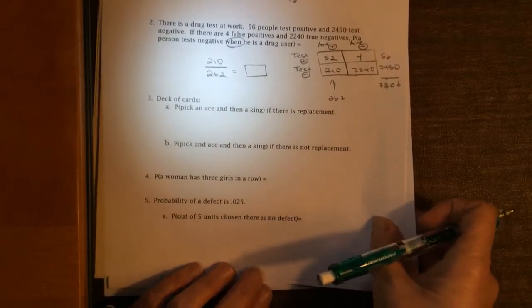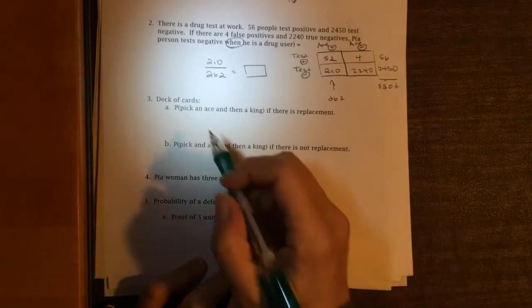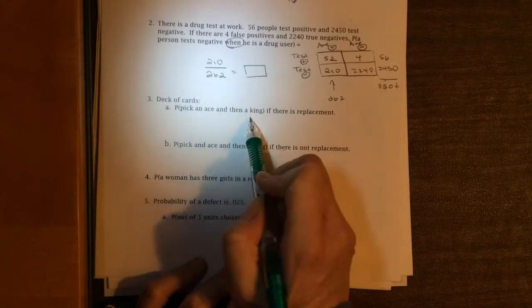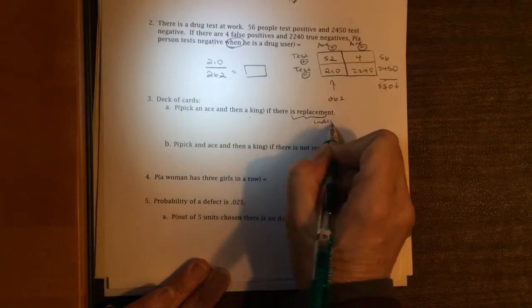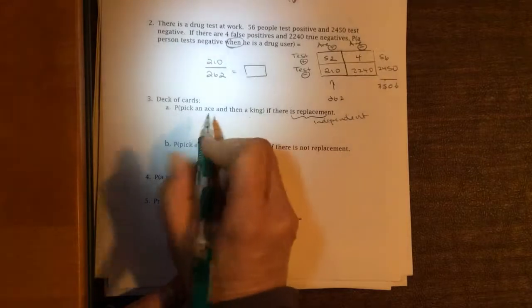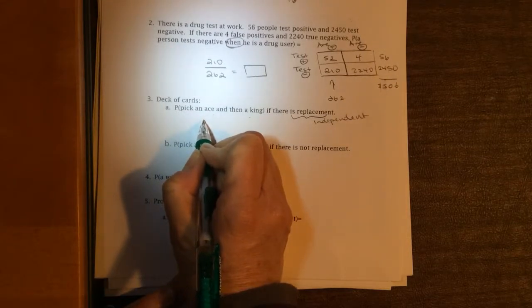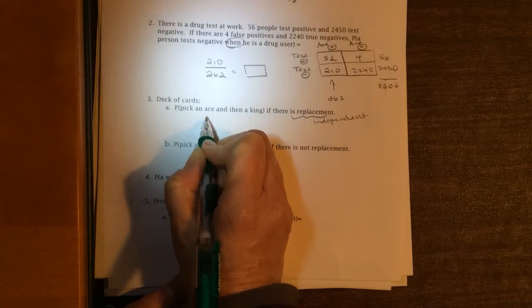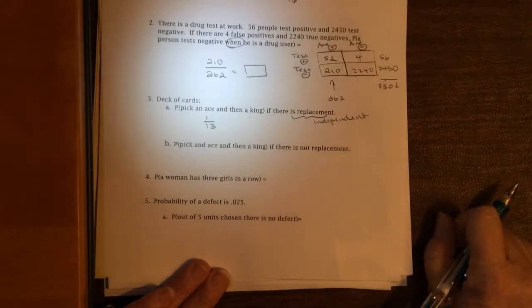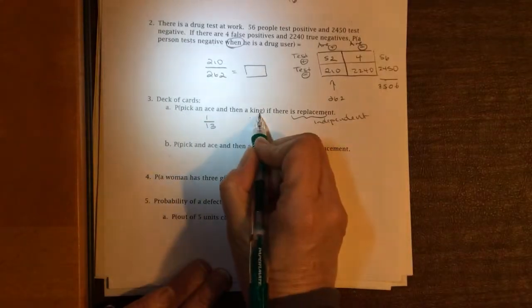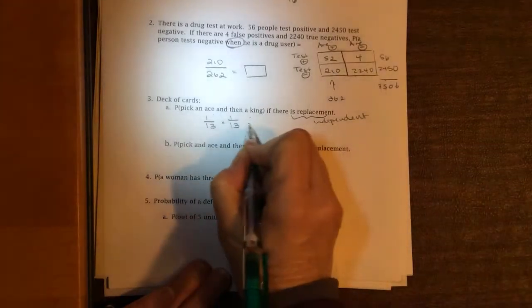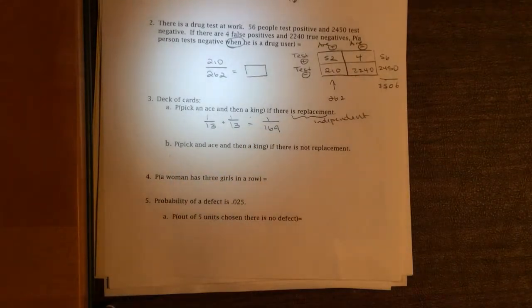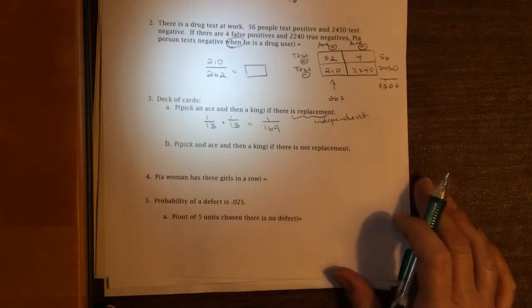All right, moving on. A deck of cards. I want to know the probability I'll pick an ace and then a king if there is replacement. So this makes them independent. And I can figure out the probability I'll pick an ace. And there are 4 aces out of the 52 cards, but that reduces to 1/13. And there are 4 kings out of the 52 cards. So that's also 1 out of 13. So I multiply it together and I get 1 out of 169. That's the probability I would pick an ace and then a king if I put the card back.